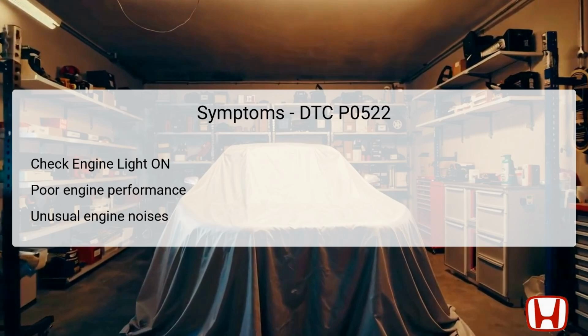These symptoms may become more prominent during demanding driving conditions, where oil flow is essential for engine function. Furthermore, decreased engine efficiency can lead to increased fuel consumption, impacting overall vehicle economy. Recognizing these symptoms early may prevent further engine damage and costly repairs.